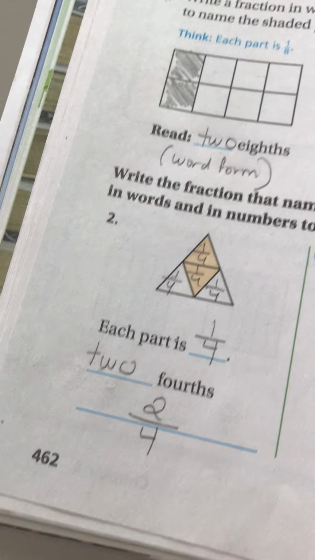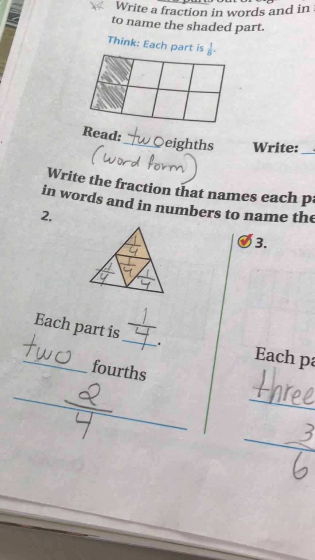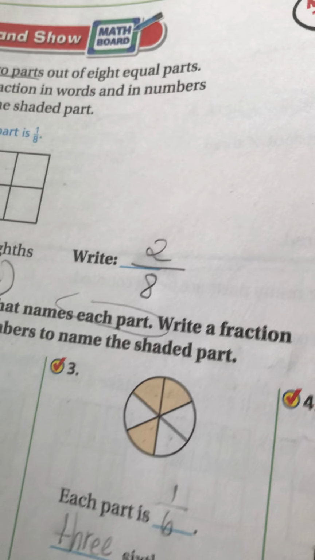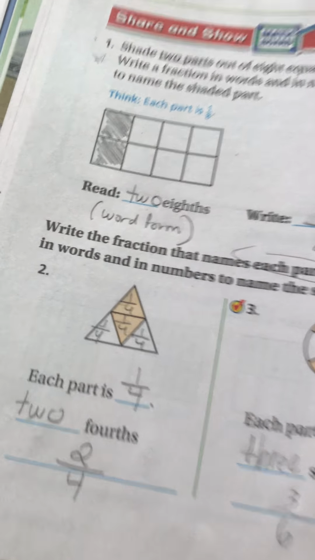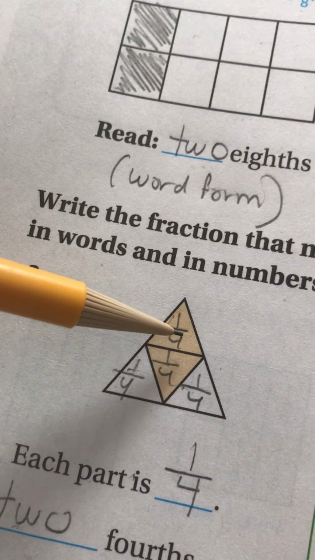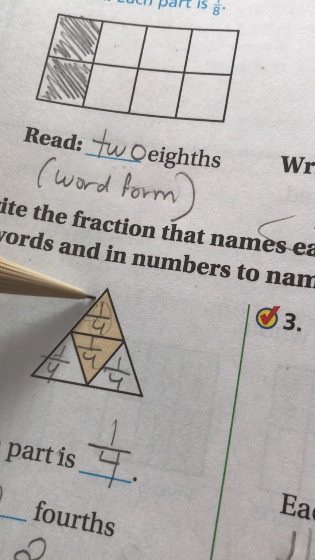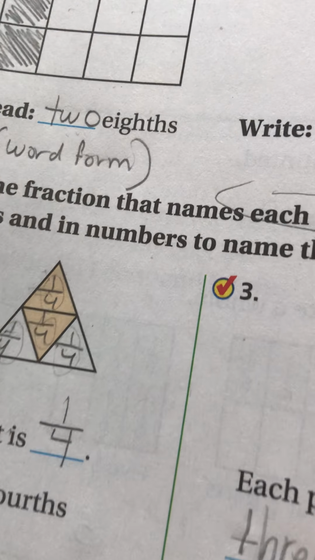Now, number 2 through 4, and actually all the way through 7 are the same directions here. It's asking us to write the fraction that names each part. Careful here. And then write a fraction in words and numbers to name the shaded part. So I showed you here that each of these pieces are 1 out of 4 pieces, right? Here's a 1/4 of the whole, here's a 1/4 of the whole, here's a 1/4 of the whole, and here's another 1/4 of the whole.